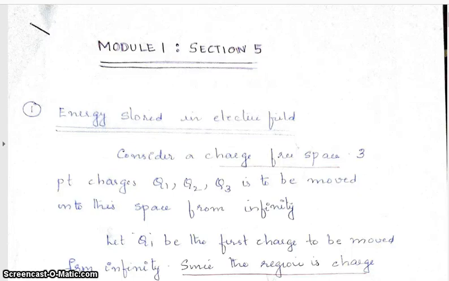So, good morning all. Next we will see the topic energy stored in electric field. Now consider a charge free space, that means a space which is free of charge. Into that space you have to move three charges Q1, Q2, Q3 from infinity. That is written here.